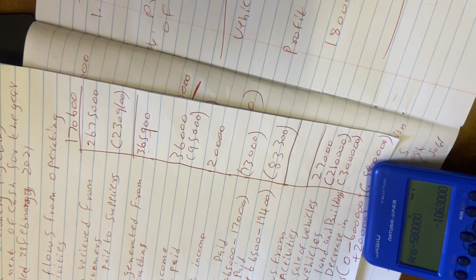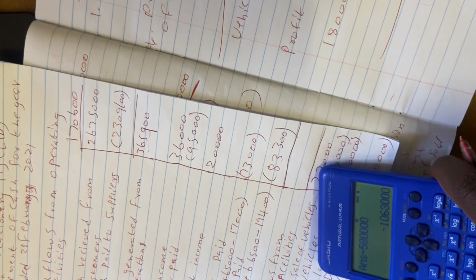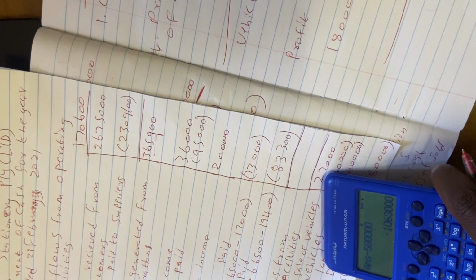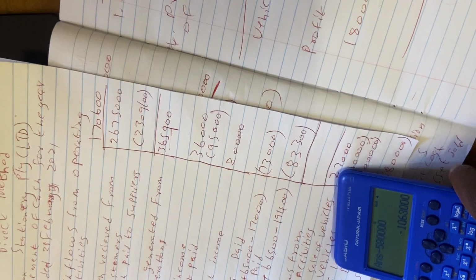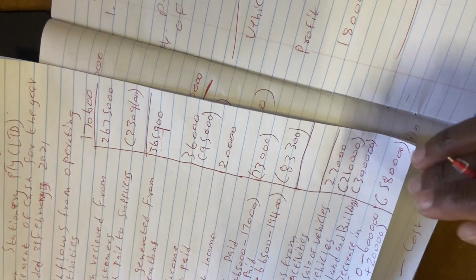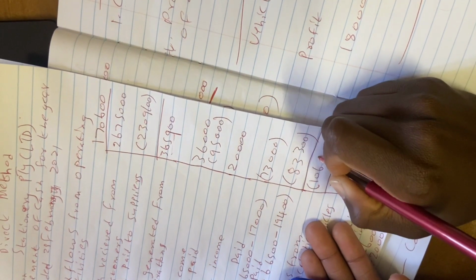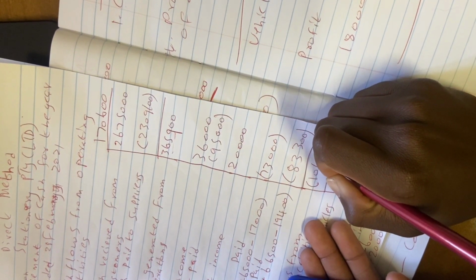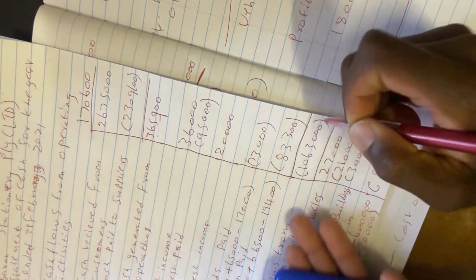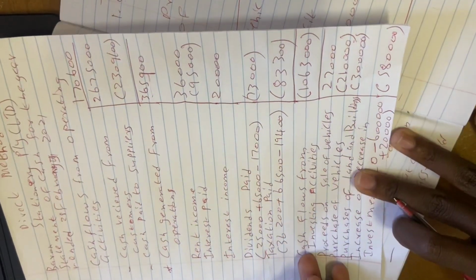What does it not include? We have the proceeds on sale, 27,000. The balance here will be an outflow of 1,063,000, and that is basically done with the investing activities.